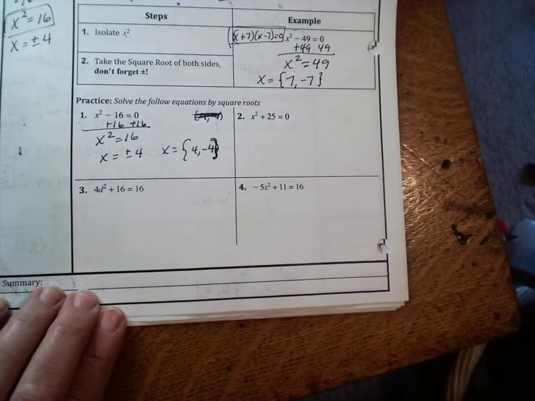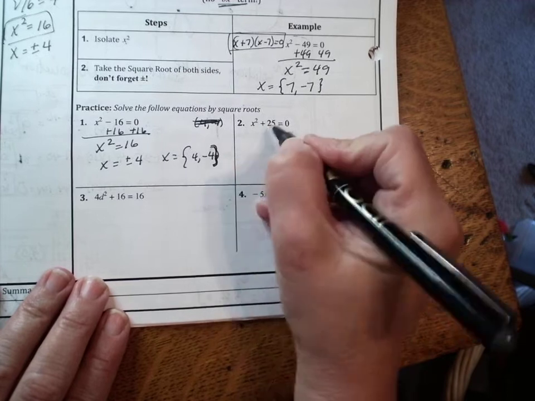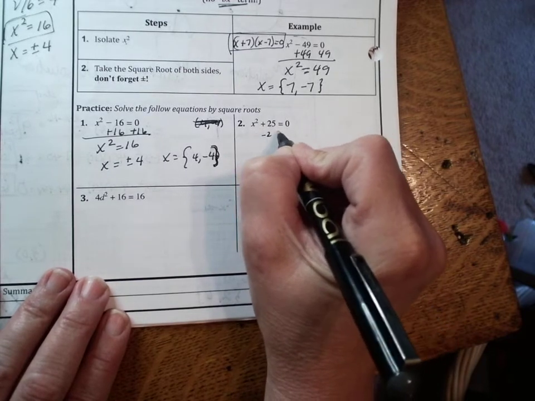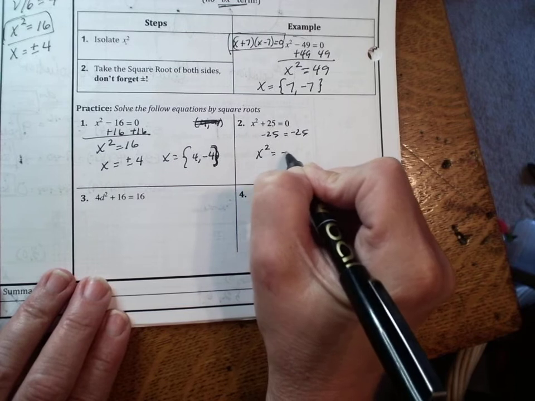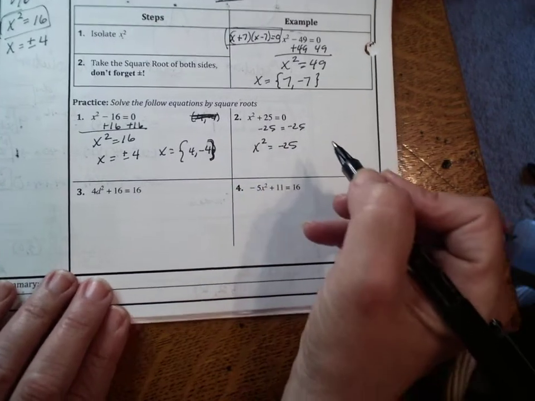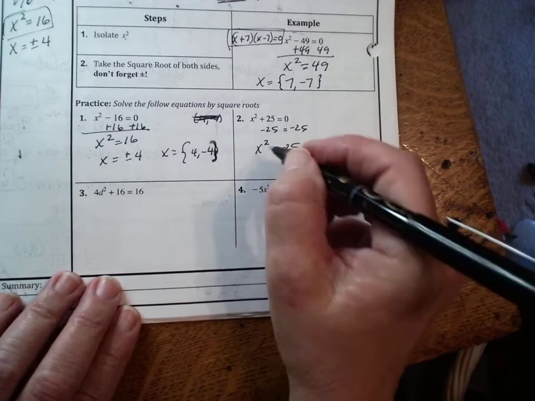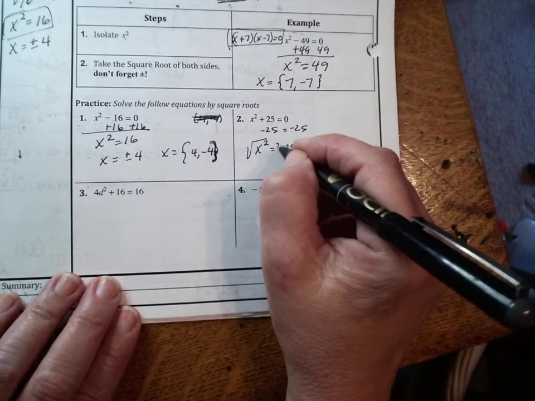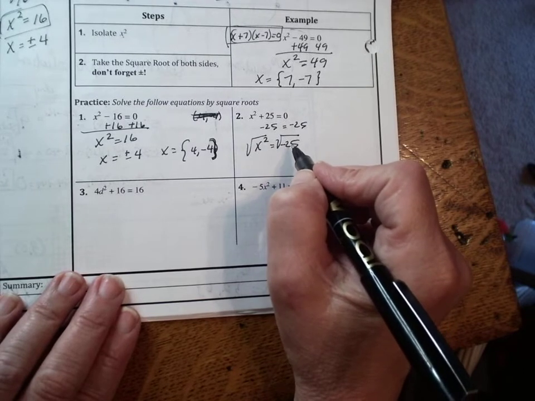Okay, now let's look at this one. If we do the same thing, we have x squared, and this is a plus 25. If we subtract 25, we get x squared equals a negative 25. What number times itself gives you a negative 25? Now be careful, because if we took the square root of both sides, is there any number times itself that gives you a negative?